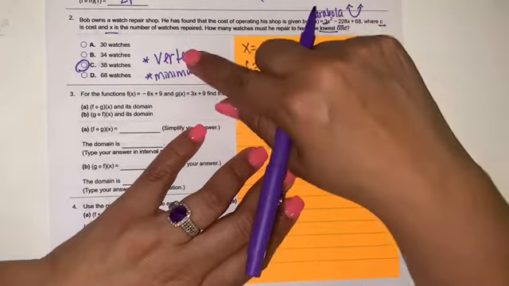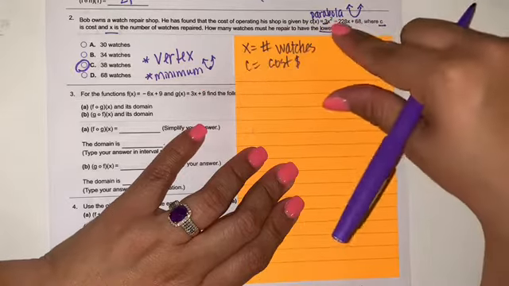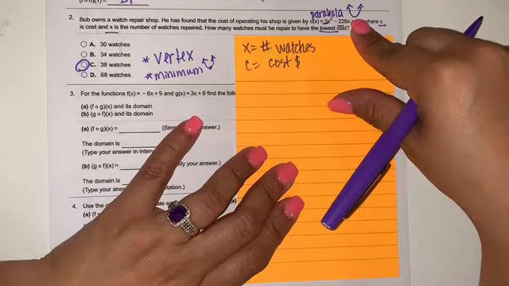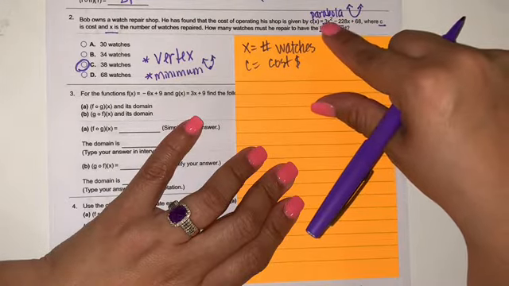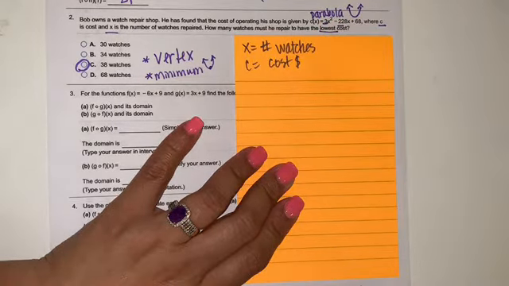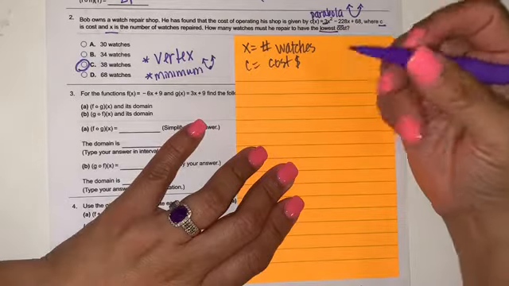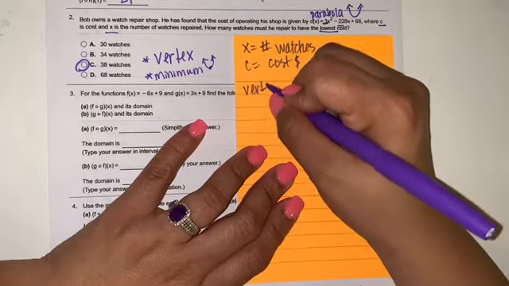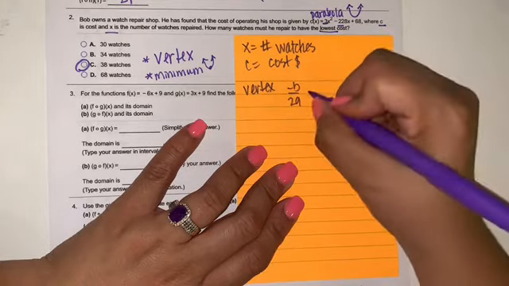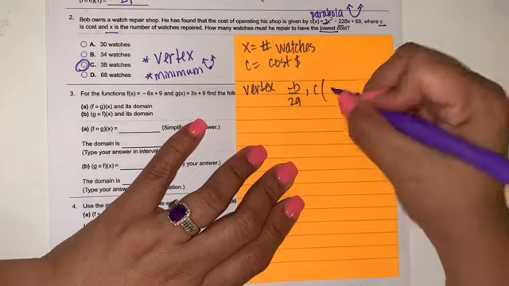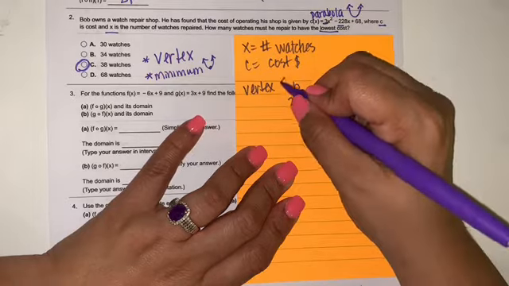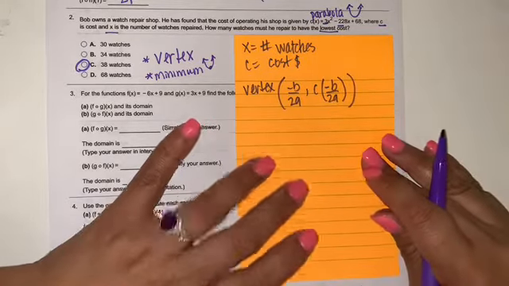I'm trying to find the vertex, which in this case is going to be the minimum, because this is an upward-opening parabola. I know it's positive on both sides because the leading coefficient is positive. And I know it's a parabola because of the exponent of 2. So you need to find the vertex. The vertex formula is negative b over 2a, and then substituting that into the cost formula. So that's going to give you your vertex, which is also your minimum.